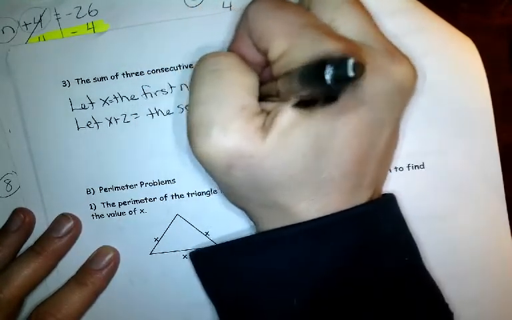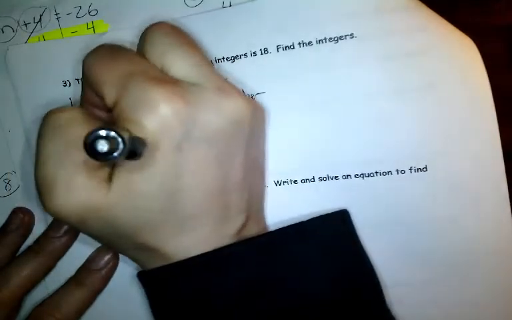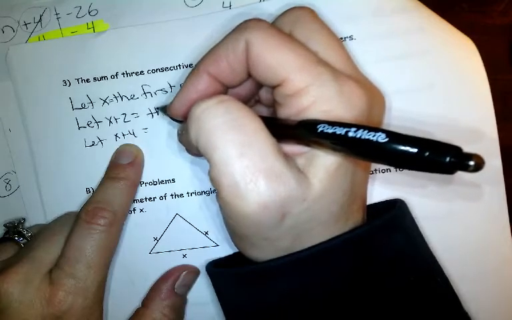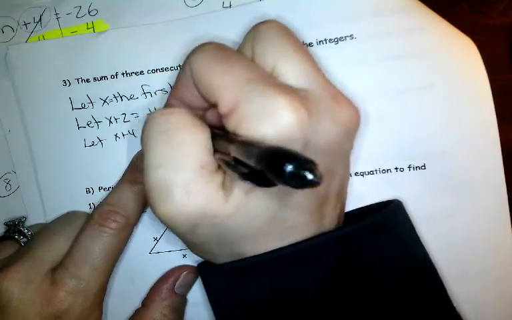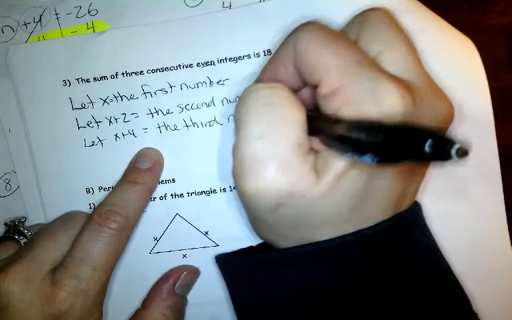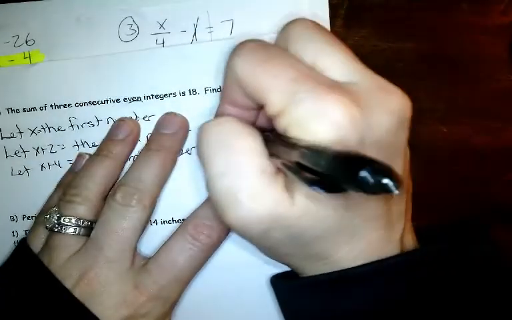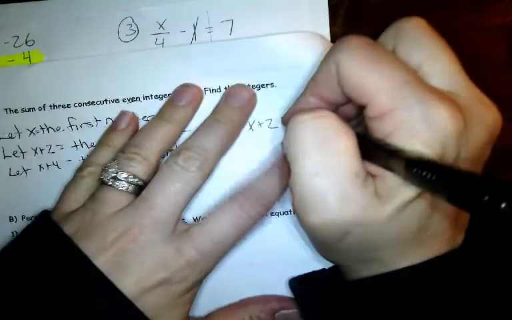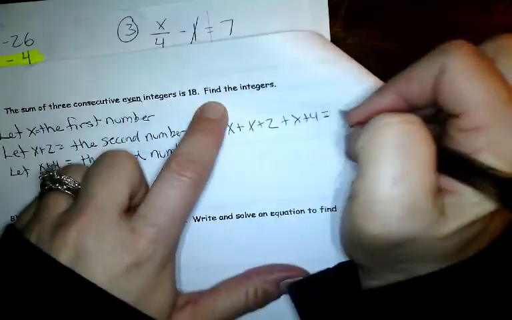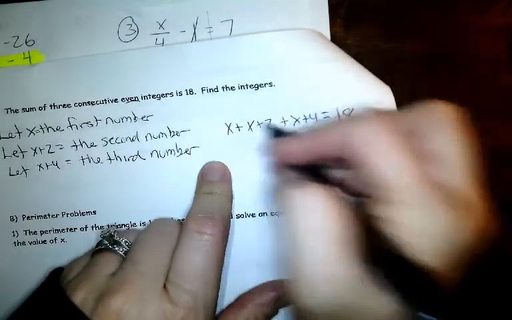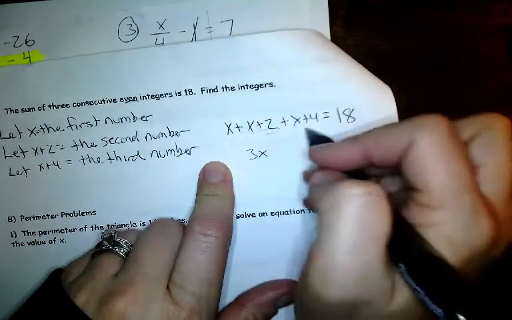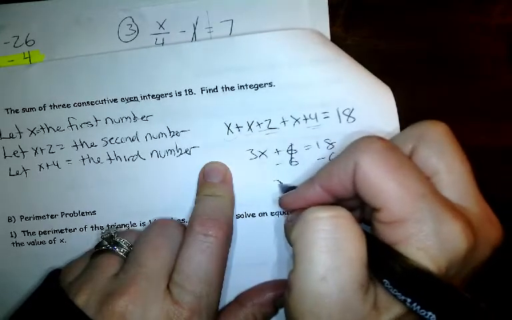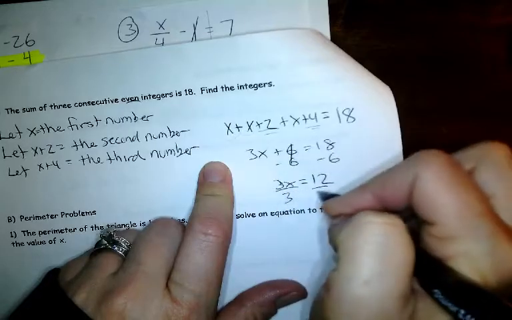You get points for these let statements too. And then same thing, x plus 4. The third number in the sequence is going to be 4 bigger than the first. So this will be the third number. And then you're going to do x plus x plus 2 plus x plus 4 equals what? 18. So you're going to get boom, boom, boom. 3x plus 6 equals 18. 3x equals 12. Boom, boom, boom. X equals 4.